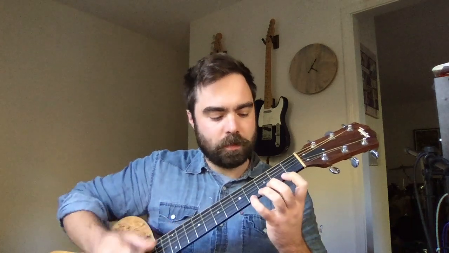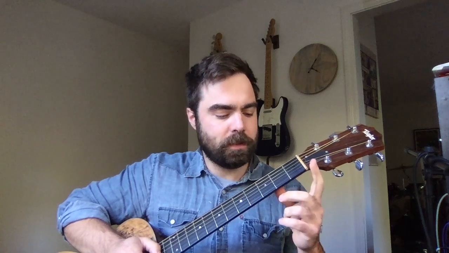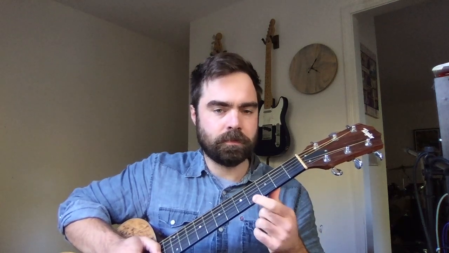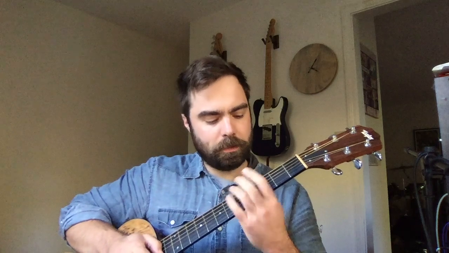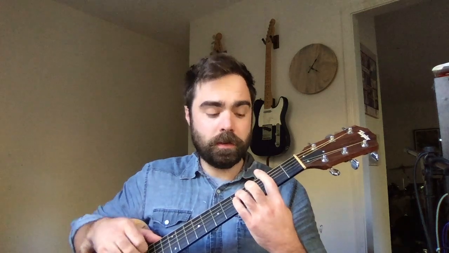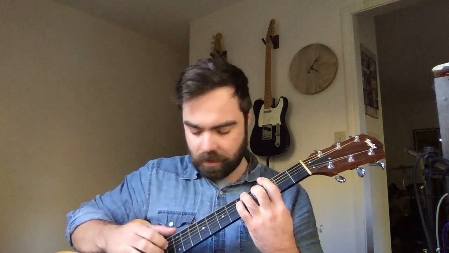So you might remember from the last lesson that a minor third is 3 half steps, and a major third is 4 half steps. So I'll play you here. This is a G chord with no third. It has this kind of hollow sound.